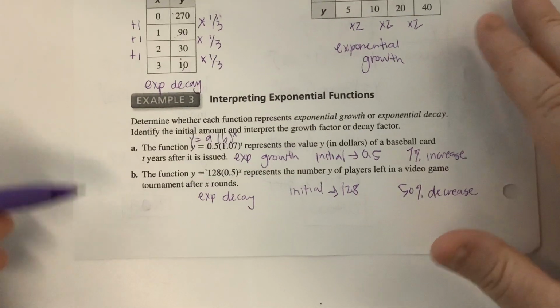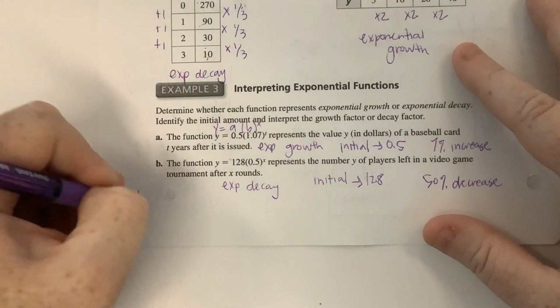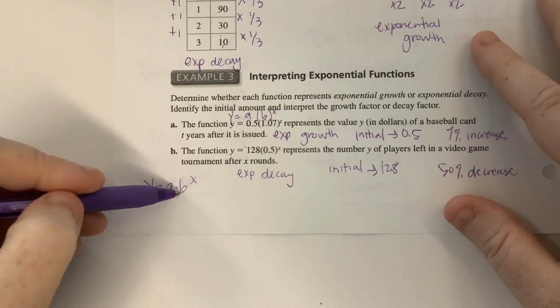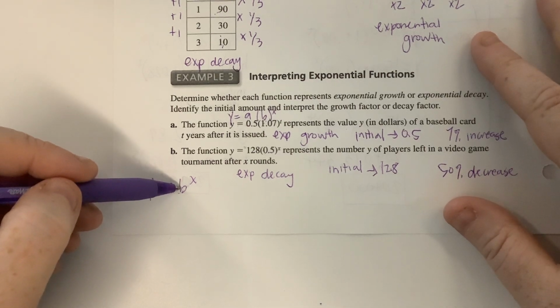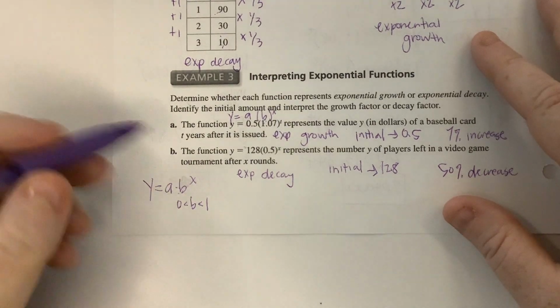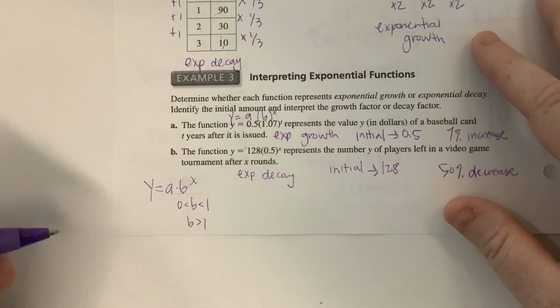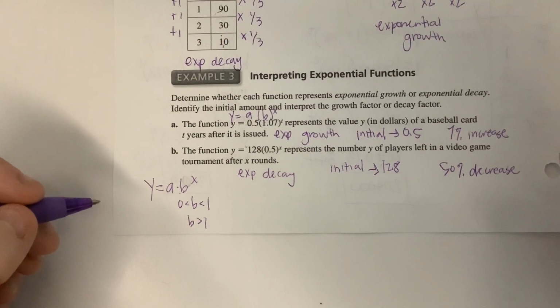So things to remember today. a is the initial value, and it is also the y-intercept. b is telling me whether it's a growth or a decay. b cannot be 0. Remember, b can be between 0 and 1, but it doesn't include 0 or 1. Or b can be greater than 1, but again, doesn't include 1. So b can't be 1 and b can't be negative.